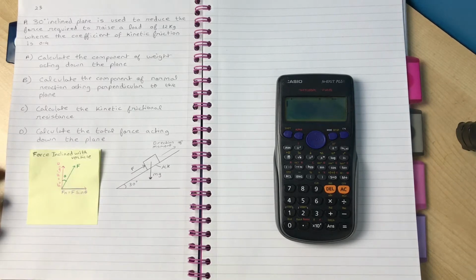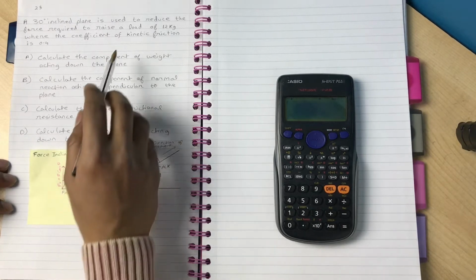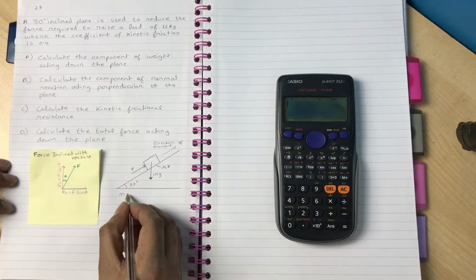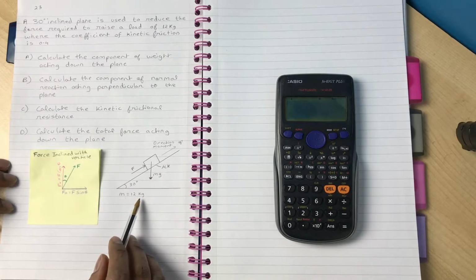Before you start a problem like this, you have to make a note of the information which is given. So I have here the mass of the object. M stands for mass, which is 12 kilograms. Always make sure you write the units.